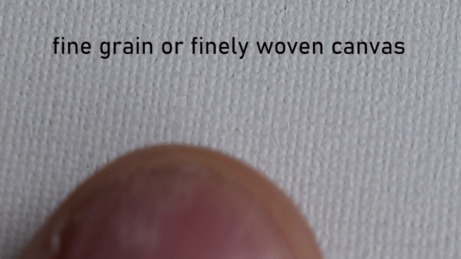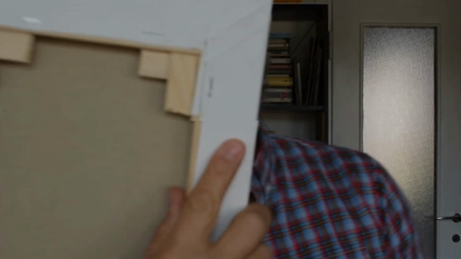Let me just show you, this is not to make any publicity, but it's just a store-bought canvas, not very expensive, I think maybe 4 or 5 euros. It's a very, very fine grain. It's pretty well made. This is a 24 by 30 canvas.